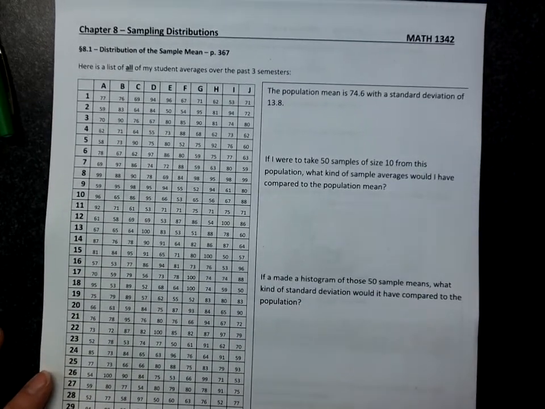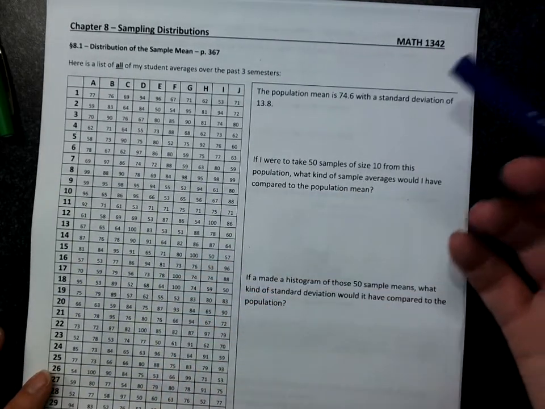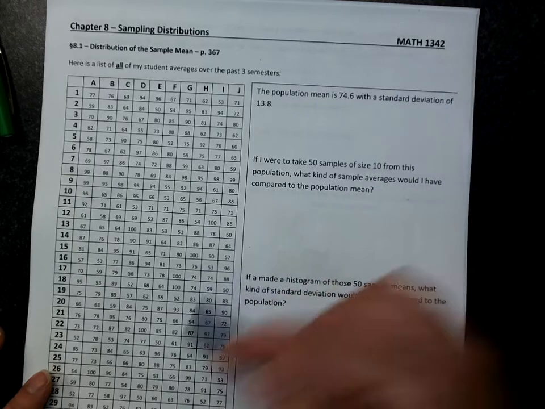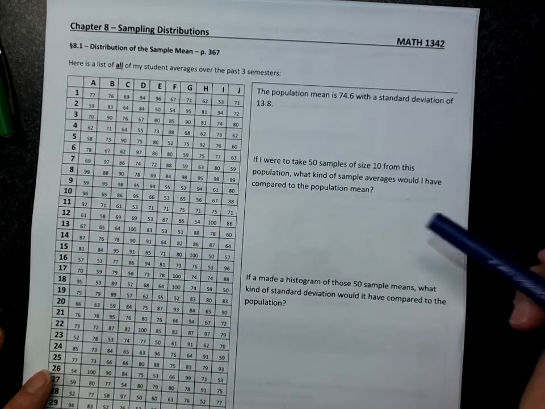What I have my face-to-face classes do is pick samples of size 10 and come up with a sample mean. And then they do it again and again and again. They keep picking random samples of size 10 and coming up with sample averages.